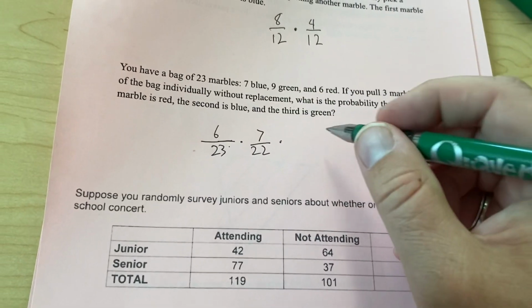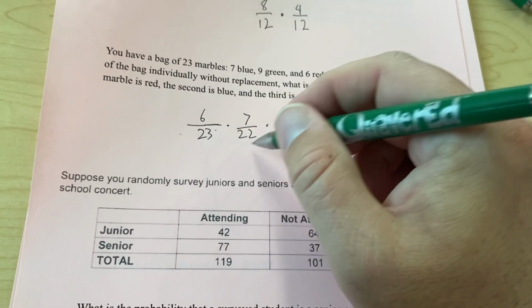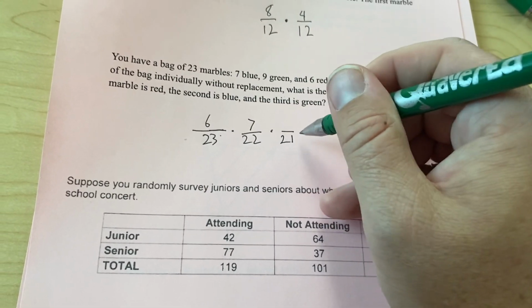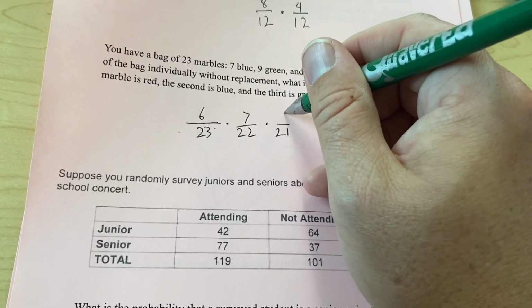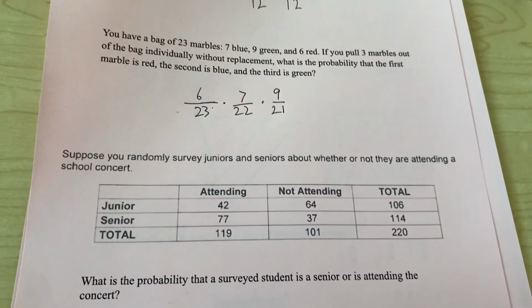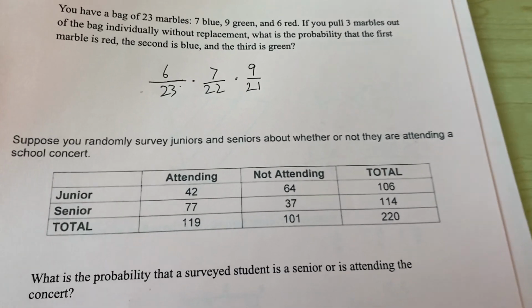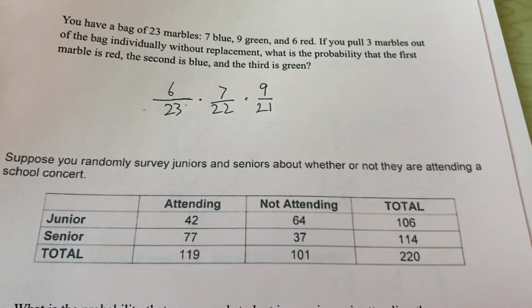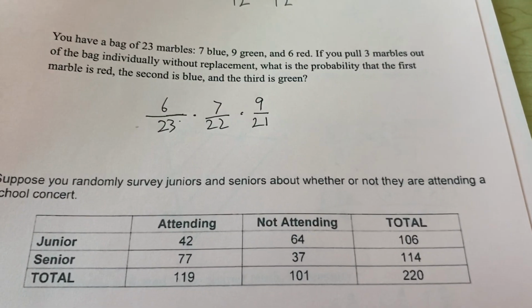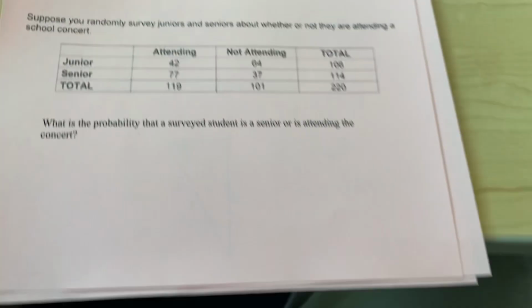And then the third one is green. Again, I've taken away 2 marbles. I'm down to 21, but I haven't taken away any green ones. It should still be 9 there. Okay, so I would multiply those all together. That would give me my answer, convert to fraction, or whatever I need to do.